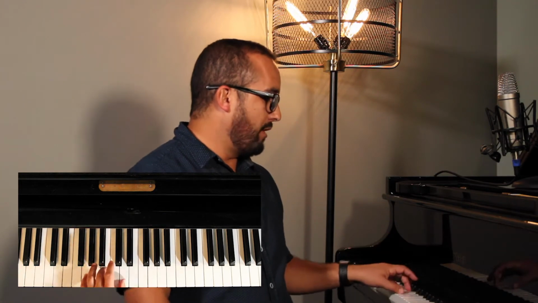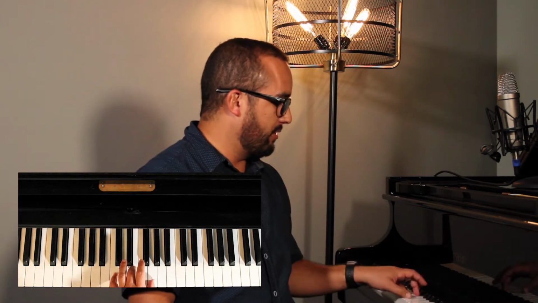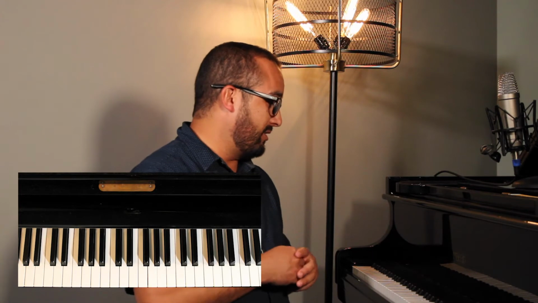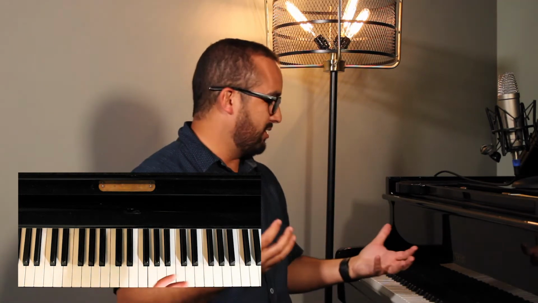So remember, 1, 4, and 5 will always be major. They're your primary chords. When you're in a major key, you need to really know what 1, 4, and 5 is, because everything else is going to be based around those 3 chords. Your primary chords, which is 1, 4, and 5, establish tonality. They let you hear the key. If you only heard 1, 4, and 5, you would easily be able to sing a major scale of a song. If you only heard secondary chords, 2, 3, or 6, you wouldn't hear what key that you're in.